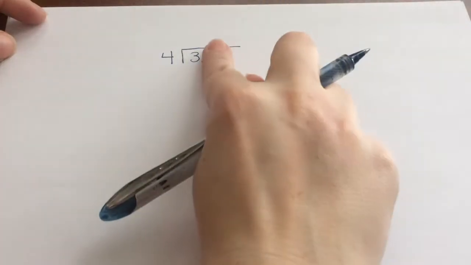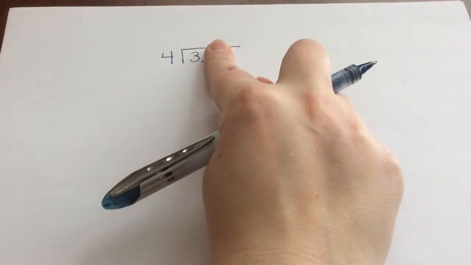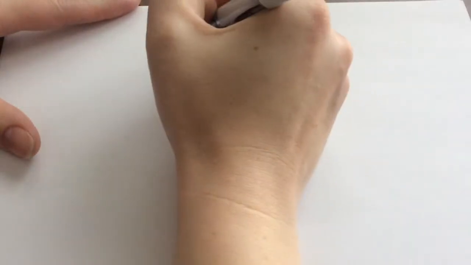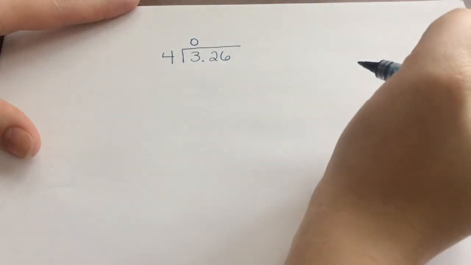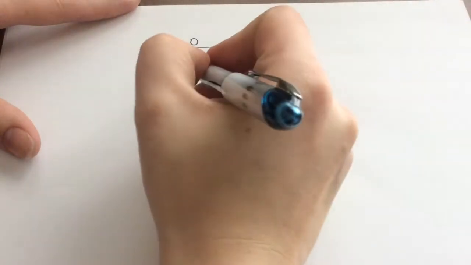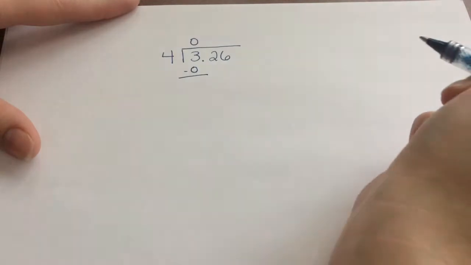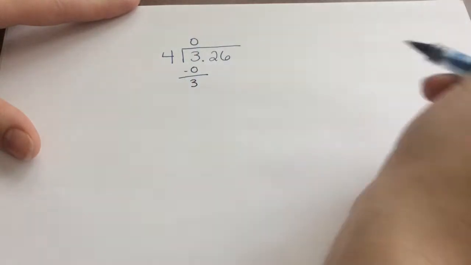So here we have a whole number 4 divided into 3 and 26/100ths. What we need to do is divide just like we would a normal number. So we start with a 3. If we have 3 things, can we make a group of 4? Which hopefully you're all saying no. So we actually put a 0 up here. If you'd like to help yourself with the accounting or the keeping track, you can do 0 times 4, which is 0. And then we subtract. And as we should know, we're still left with a 3.